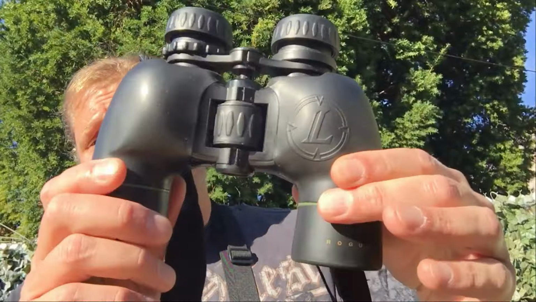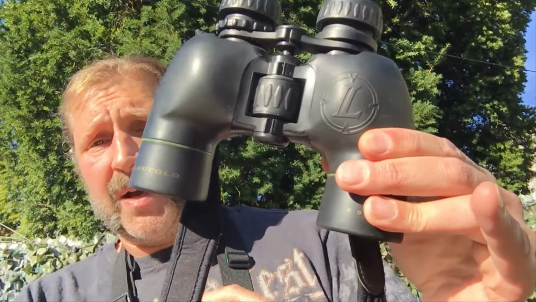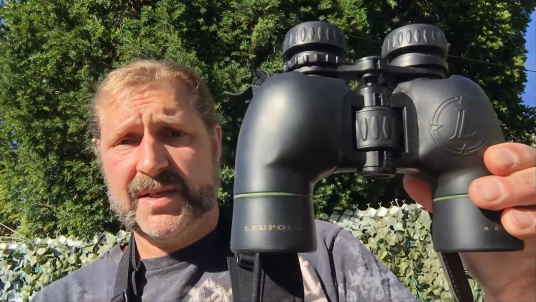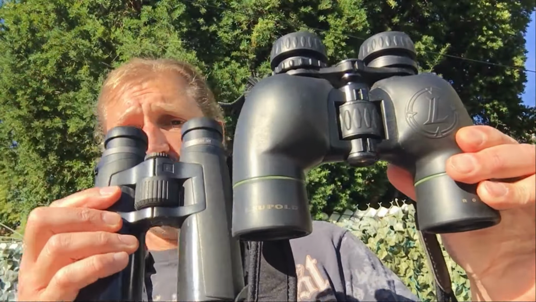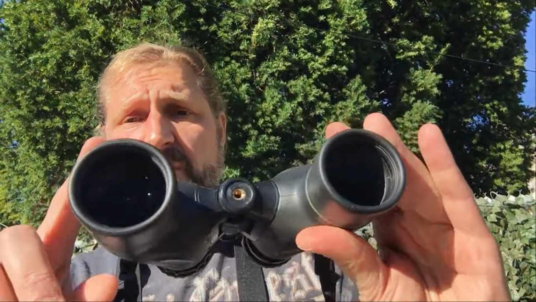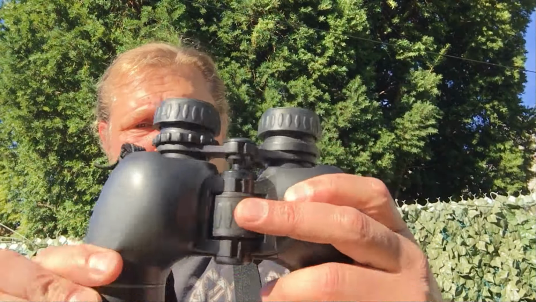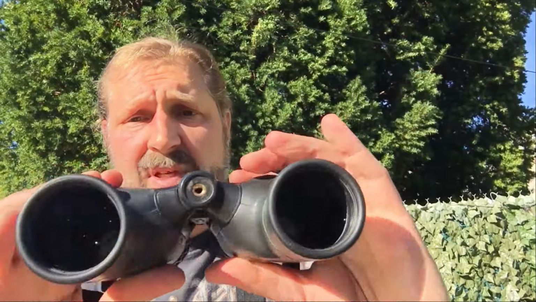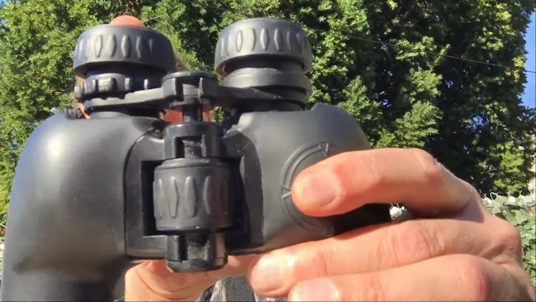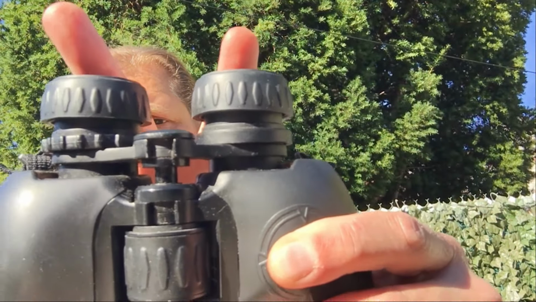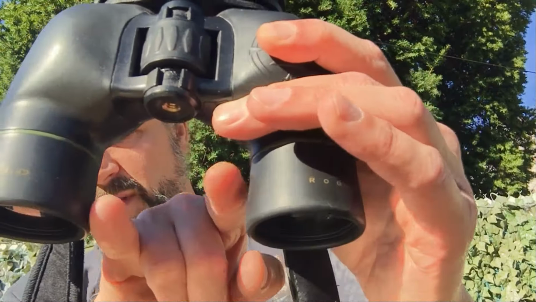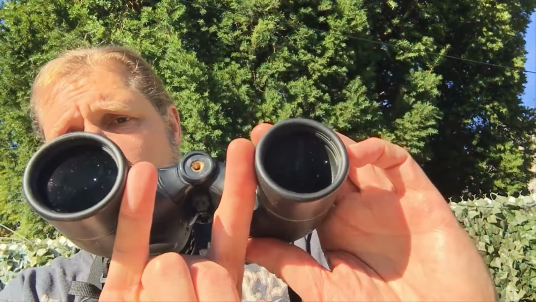So what it causes is that if a binocular has Porro prisms, as you can see this versus this, it is much less streamlined. The objectives are typically in normal sized binoculars. In mini or pocket binoculars it's the opposite, but the idea is that it's offset. As you can see, the eye lenses, the eyepieces are close to one another, and the objectives are far from one another. So that is one of the disadvantages.